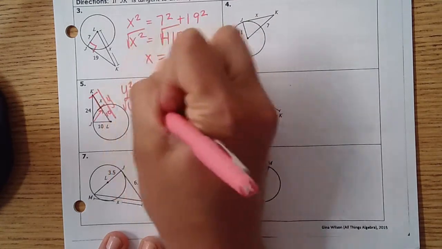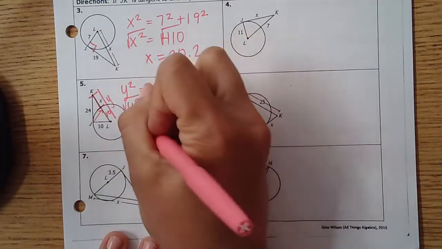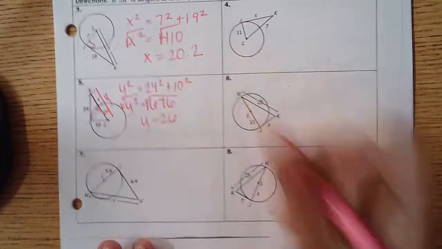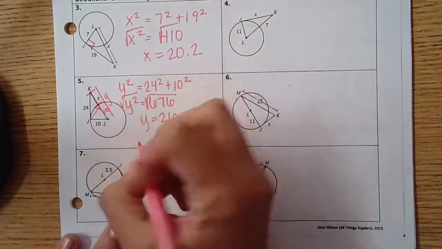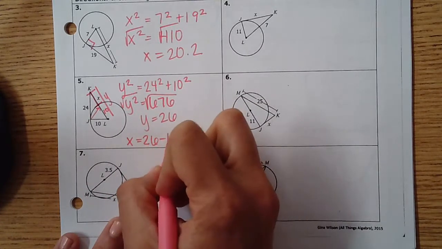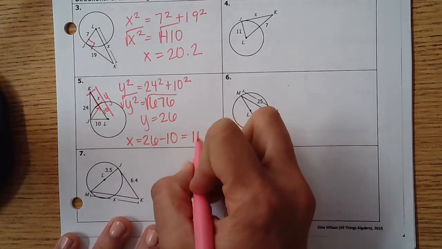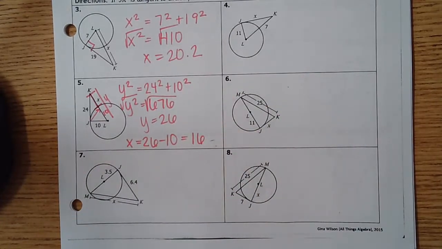Y squared, I take the square root. The square root of 676 is 26. So y is 26. That entire hypotenuse is 26, but I want x. Well, I know that x is going to be equal to 26 minus 10, which is 16. All right, so you're going to have to work that a little bit.